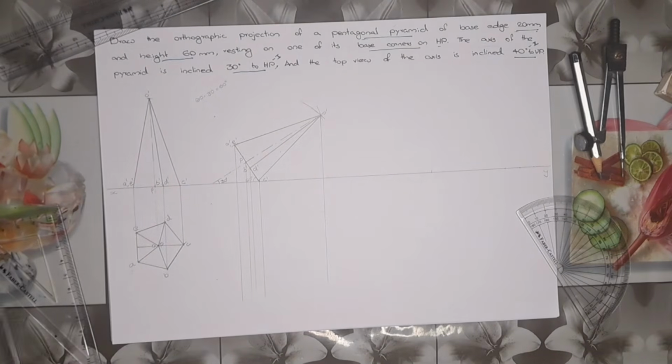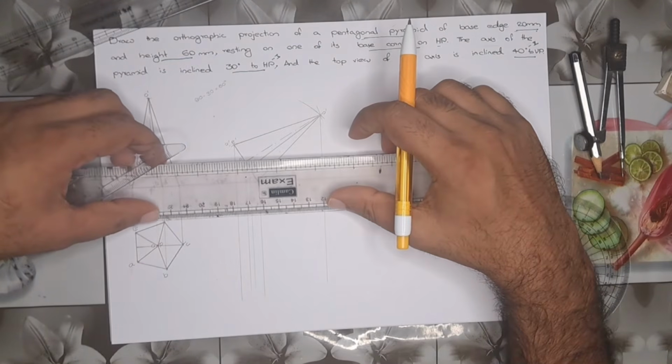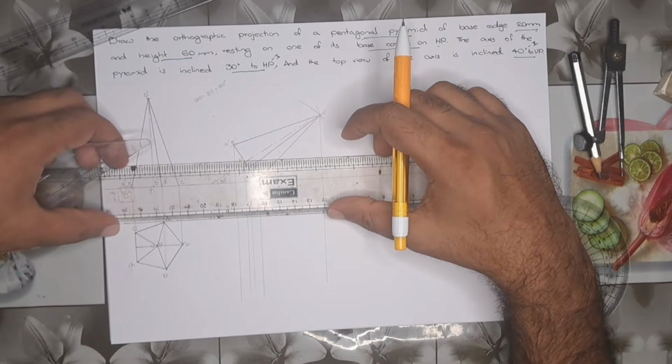Now we have to draw the lines from these points.